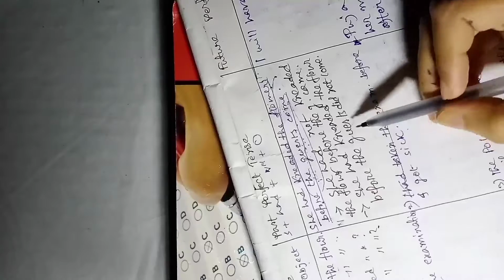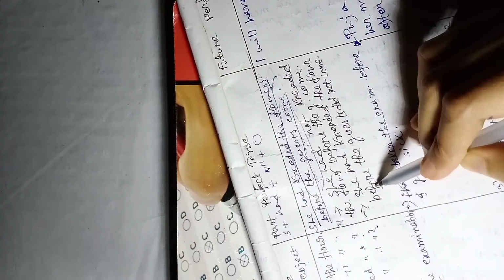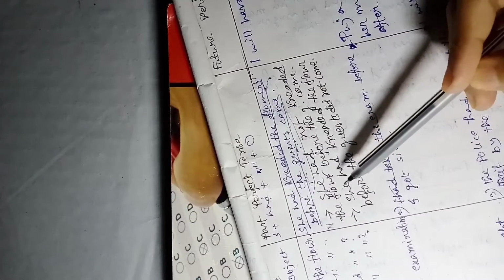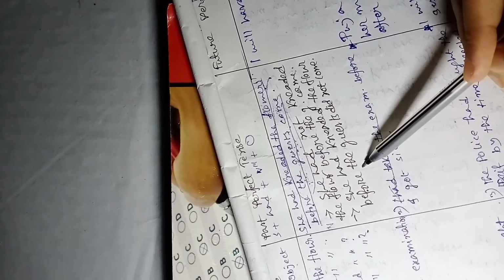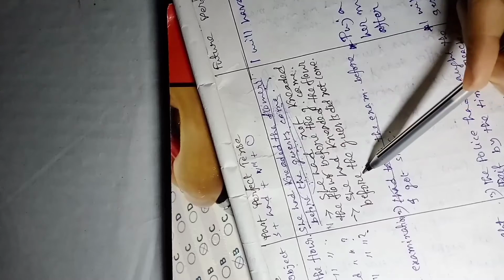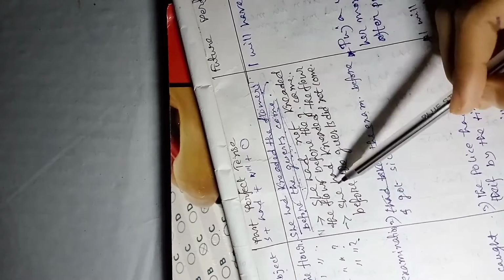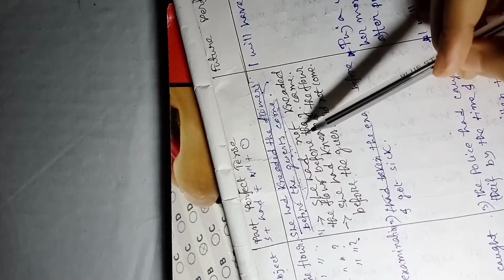Okay, but by doing this, I mean by changing the sentences into negative in these two ways, you can find the difference in the meaning of these two sentences. Okay, look, she had not needed the flour before the guests came. What is the meaning of this?